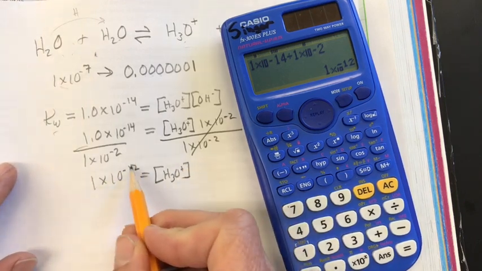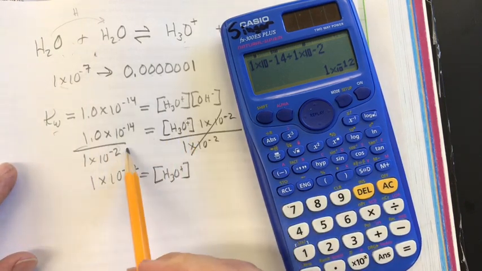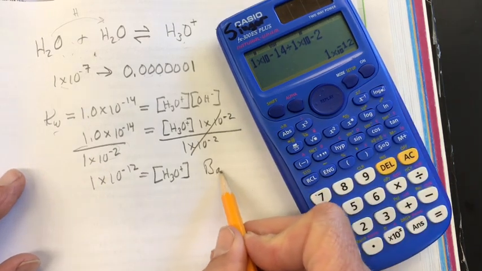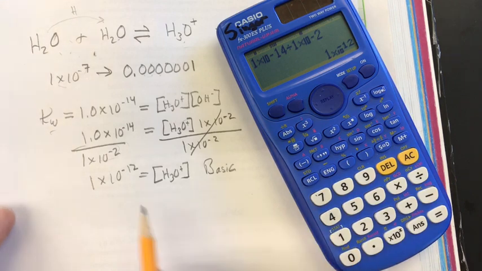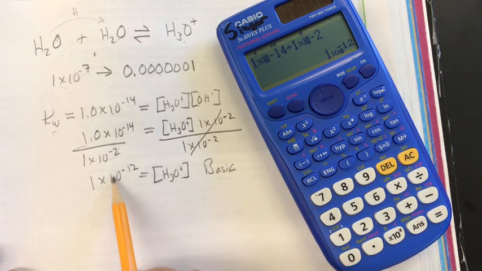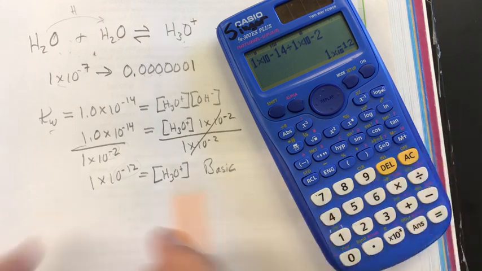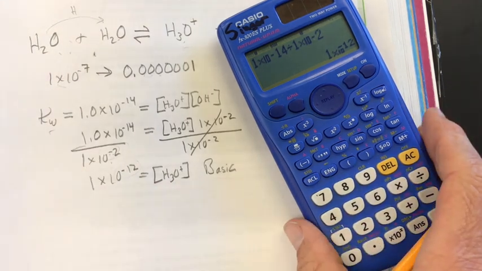Now this is extremely small compared to the hydroxide ion concentration. So what kind of solution is this? This is very basic because this is much smaller than that negative 7 and this is much bigger. Even though it's still small, it's much bigger.